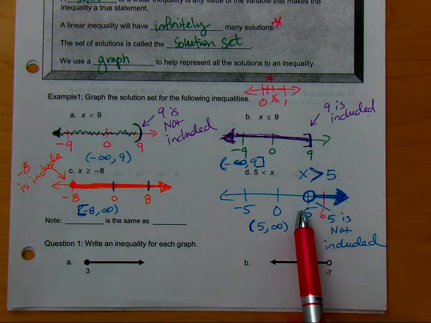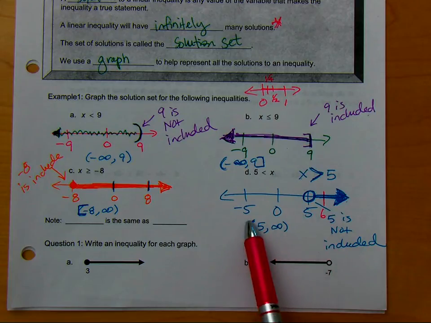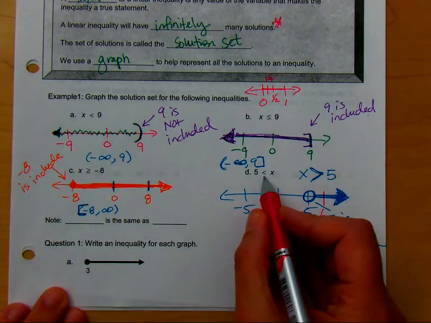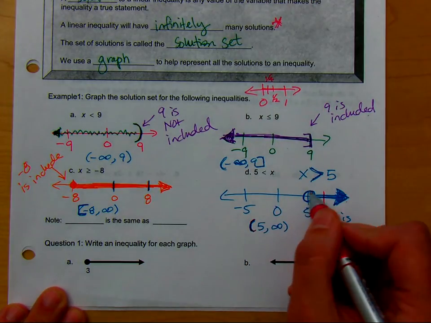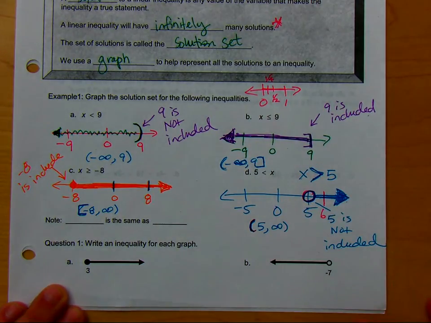Does that kind of make sense now? Does that answer your question as to why we can't include 5? There's no way to get right next to 5. Do you know what I mean? Well, no, because we're not including 5. So we use an open circle. 5 is not included.